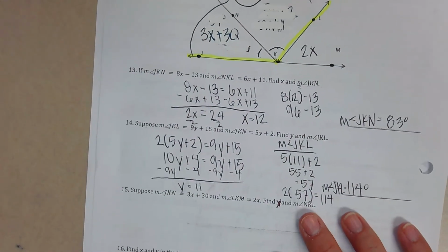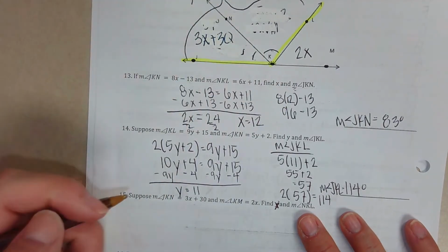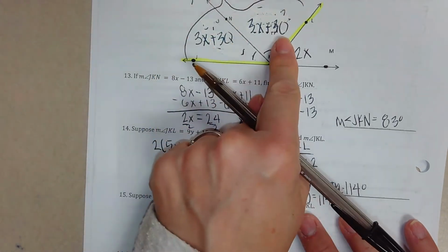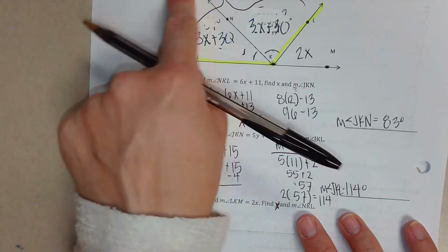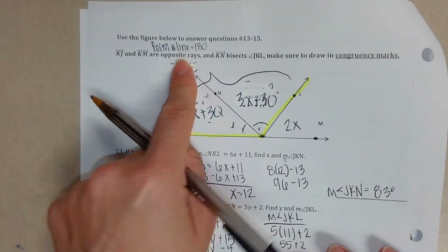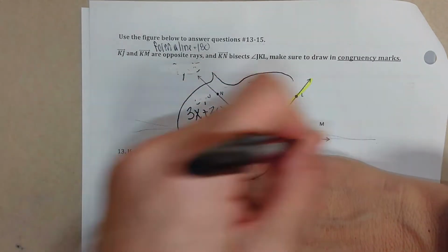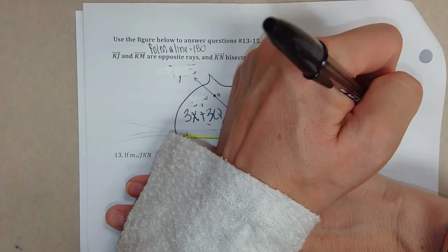Oh, sorry. Okay, so remember, this is still bisected. So we know that this is 3x plus 30 also. And we know that this is 2x. We also know that because these are opposite rays, right here, this is a straight line, all right? And it's equal to 180 degrees.